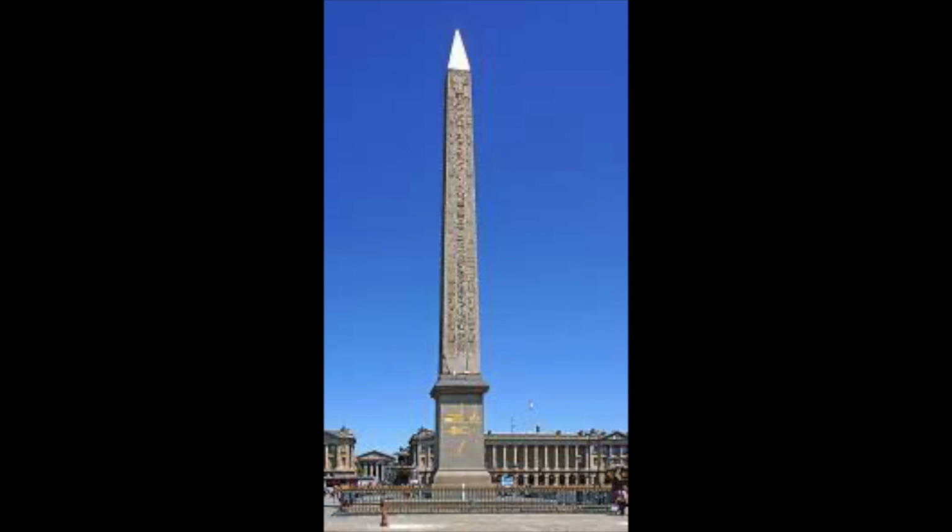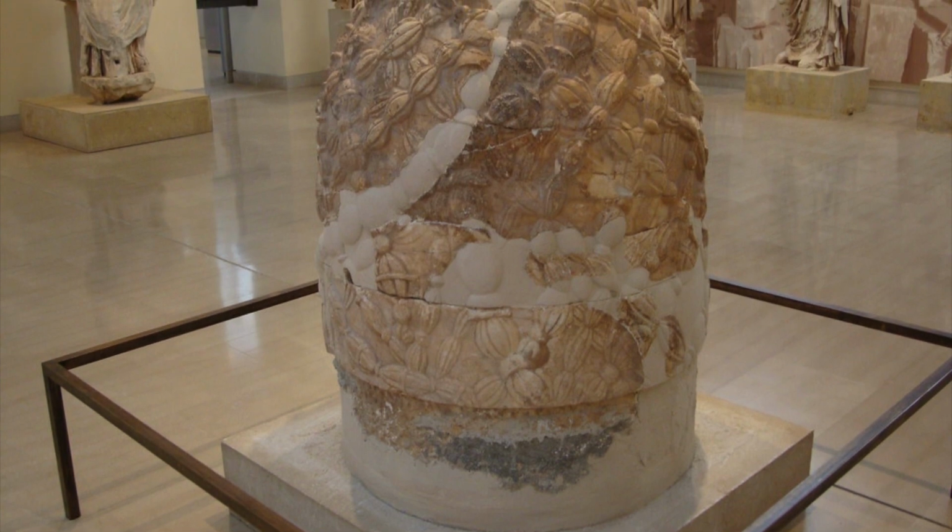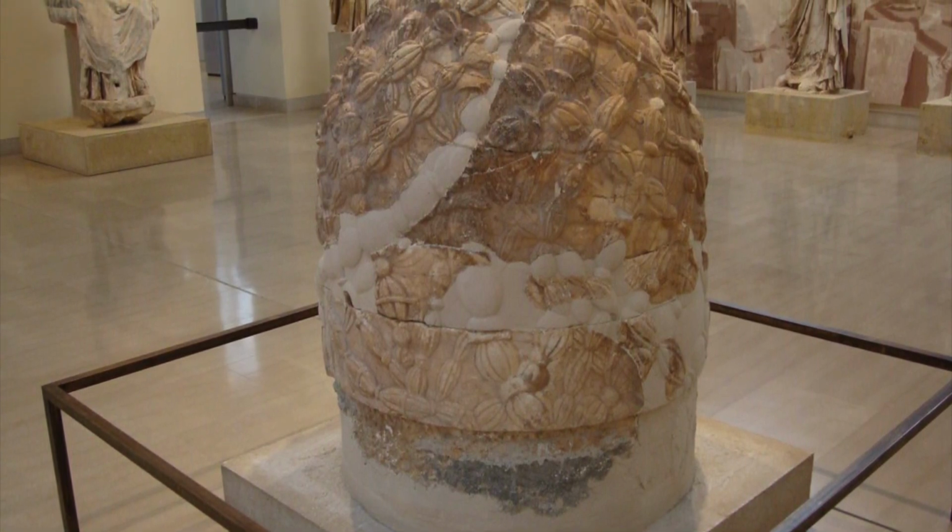For example, in ancient Egypt, the obelisk was representative of the Axis Mundi, or the center of power, and the center of spiritual power as well as physical power. And in ancient Greece, we have the example of the Omphalos, which was also a symbol of the center of a sacred space, or the center of a power place.